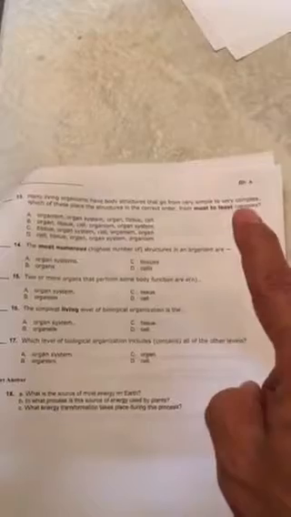13. Many living organisms have body structures that go from very simple to very complex. Which of these place the structures in the correct order from most to least complex? A. Organism, organ system, organ, tissue, cell. B. Organ, tissue, cell, organism, organ system. C. Tissue, organ system, cell, organism, organ. Or D. Cell, tissue, organ, organ system, organism.